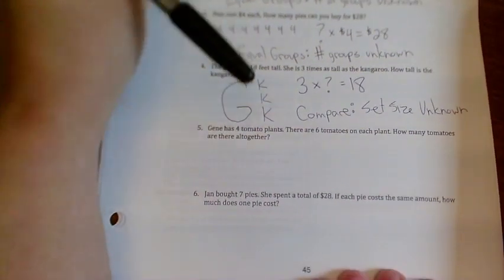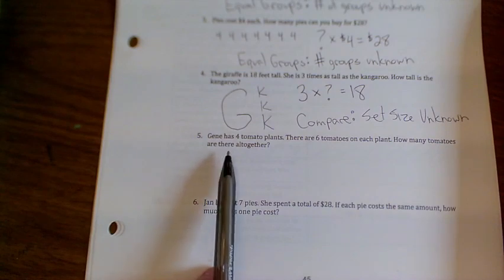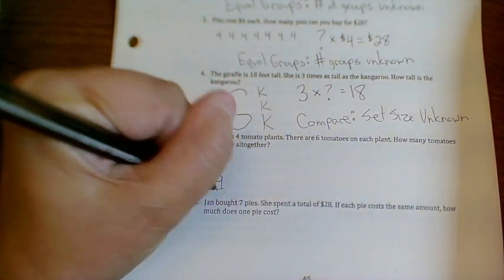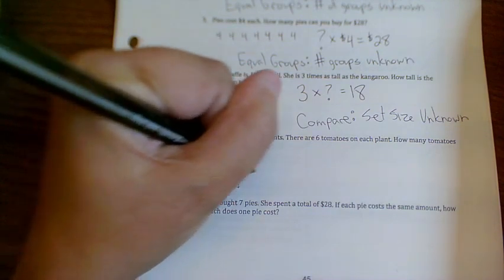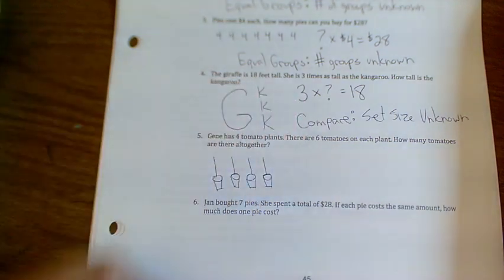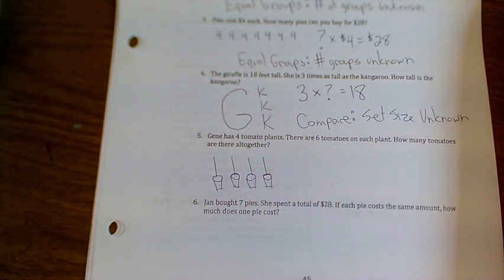Okay. Number 5. Jade has 4 tomato plants. So here we go again. 1, 2, 3, 4. There are 6 tomatoes on each plant.